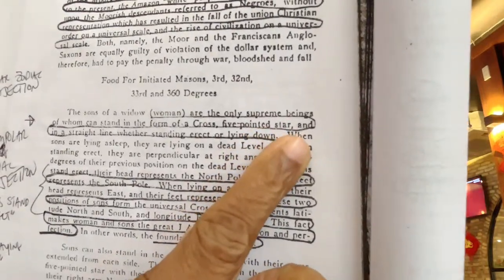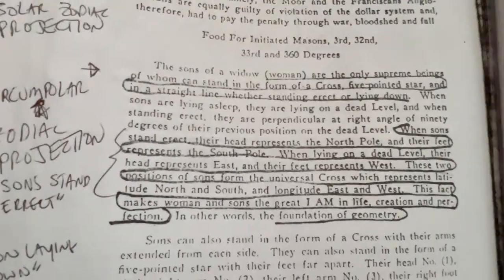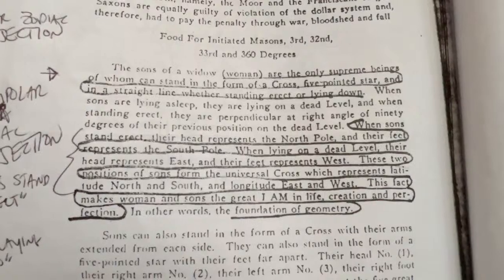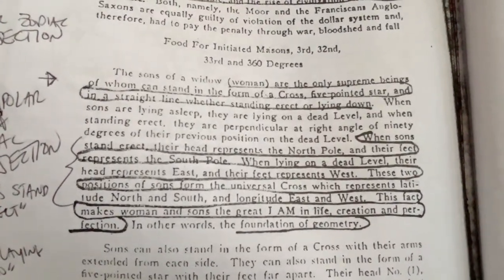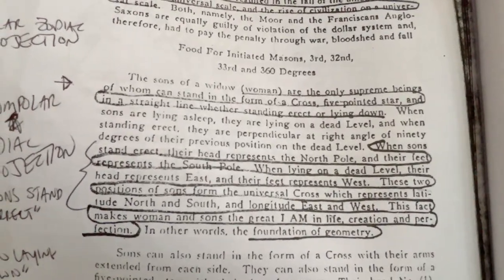Read this one. Third line. Okay, y'all? When the widow's sons are lying asleep, they're lying on a dead level.